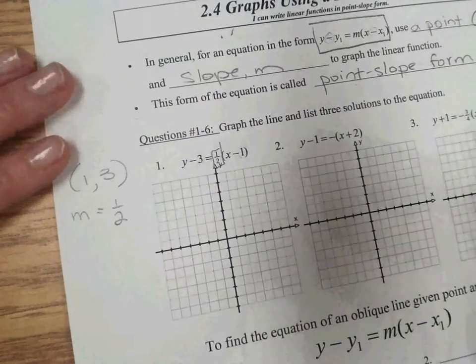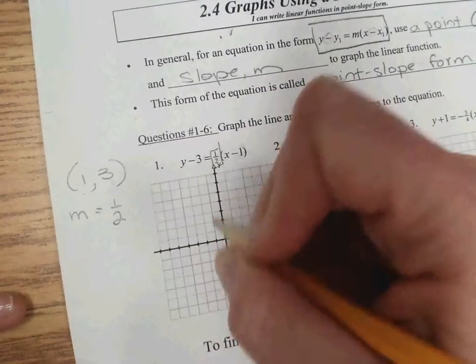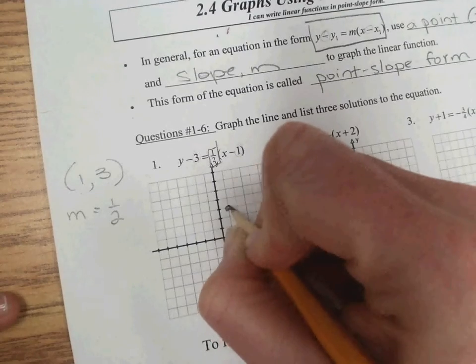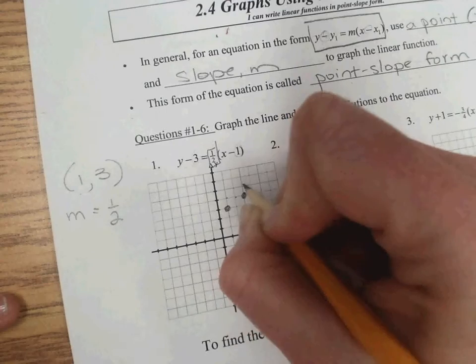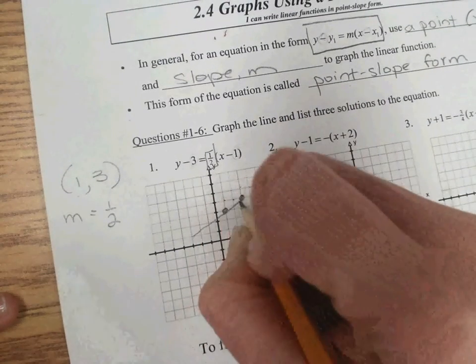Again, similar to graphing slope-intercept form, we first start using our point. It's not a y-intercept this time, it's just any point, so at 1, 3, and then the slope is 1/2, up 1 over 2. I'm going to do another one, up 1 over 2, and then graph that line.